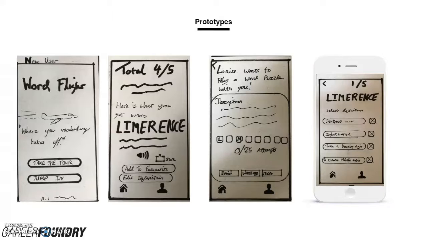Then to the right of that you have the actual game section, where you can add to a favorite list. If you love the word, you like the word, you want to add it, and you can edit the definition of the word, which is important to the user. You can share it amongst friends, which takes you to the next screen, the third one. Louise wants to play a word puzzle with you, and gamification is very important to this app.